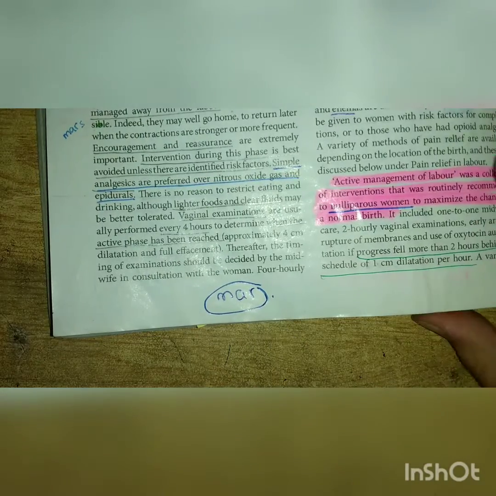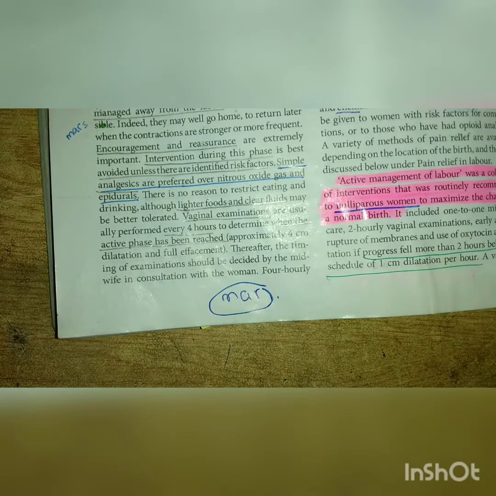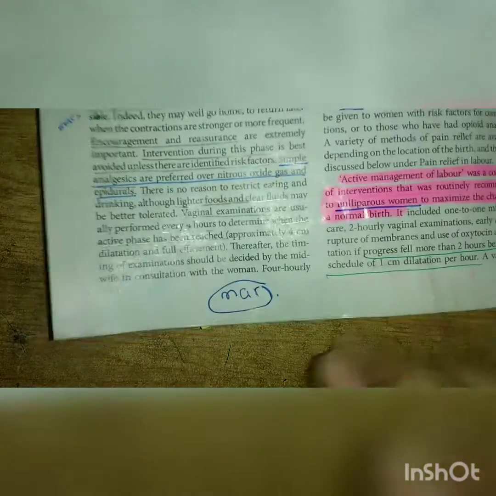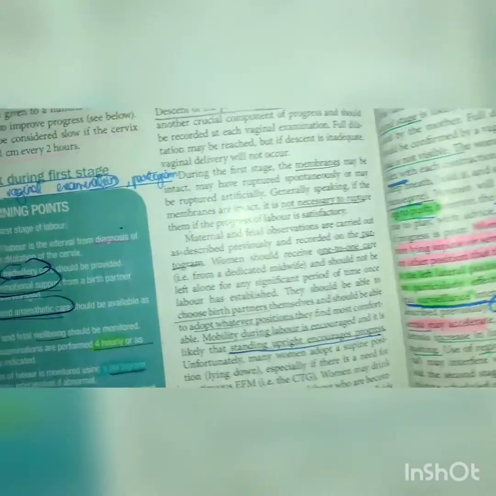You must never rupture the membrane in the first stage, unless there is slow progression or arrest of progress. Otherwise, when there is normal progress, don't do anything. Just supportive measures, vaginal examination and partogram plotting.